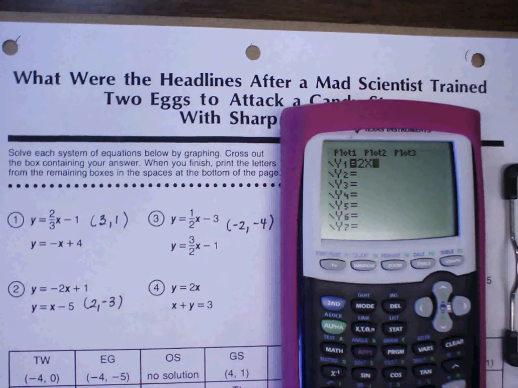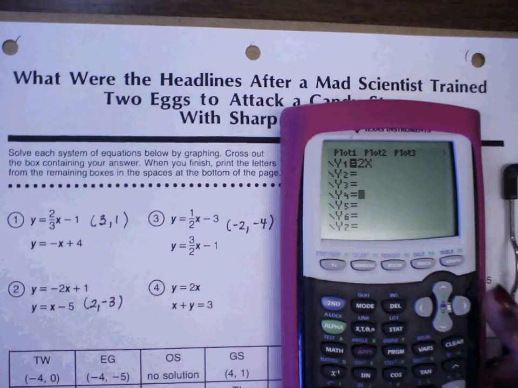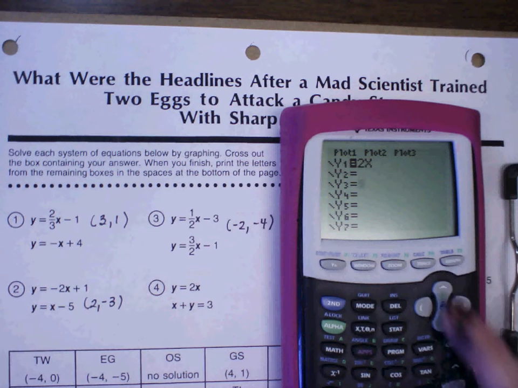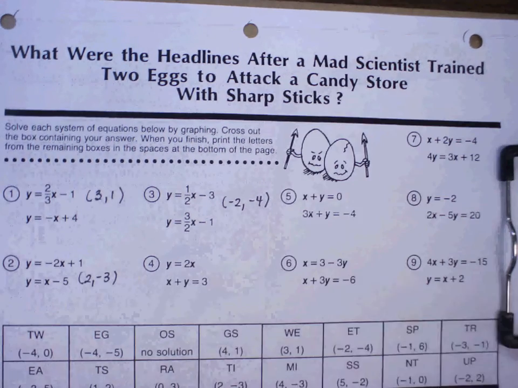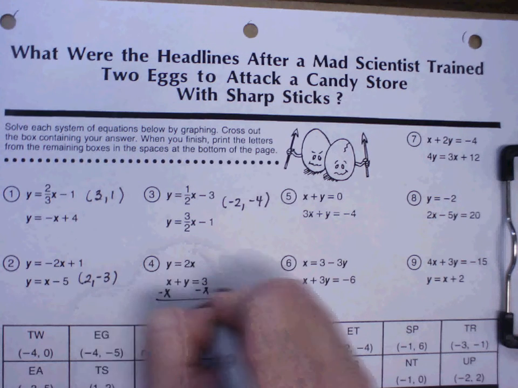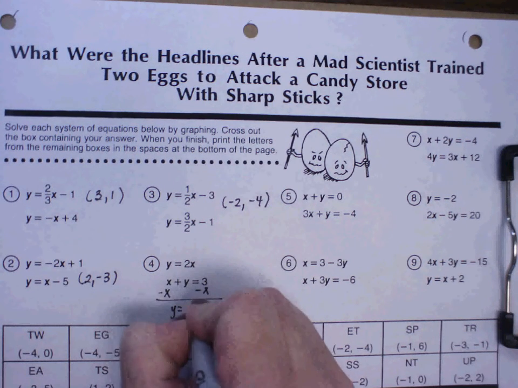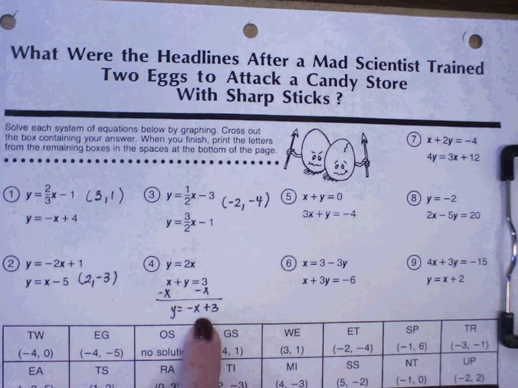So instead of, oh, what do we got to do over here? We got to solve for y. So how do I solve for y? Minus x. And then y equals -x plus 3. So that's the one that I'm going to put in the equation solver. Not the equation solver, but the y equal to, right? -x plus 3.